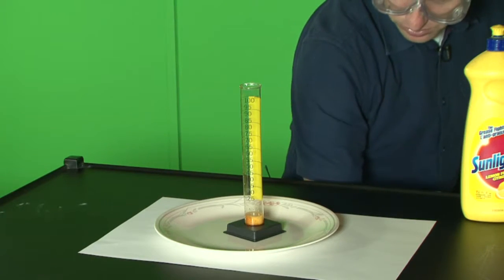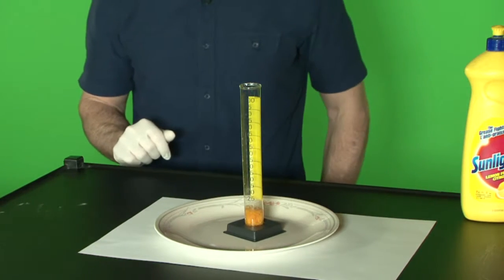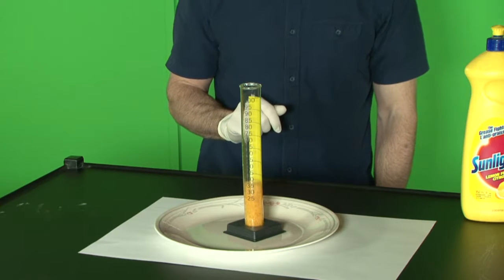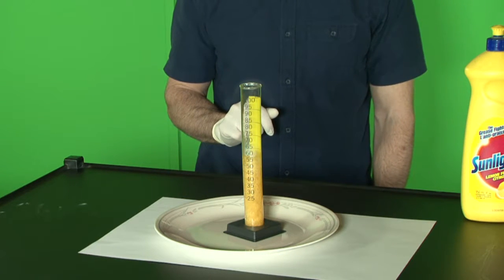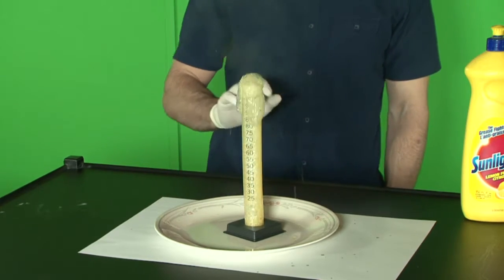And that potassium iodide is going to help the oxygen be produced. So you can see in the graduated cylinder here, you can see it bubbling away. Those bubbles are just bubbling away. Away they go. There you go, making a big mess.